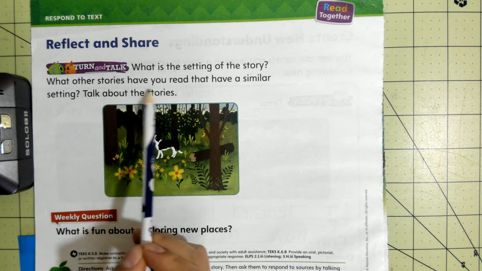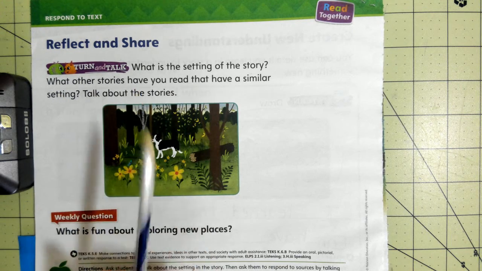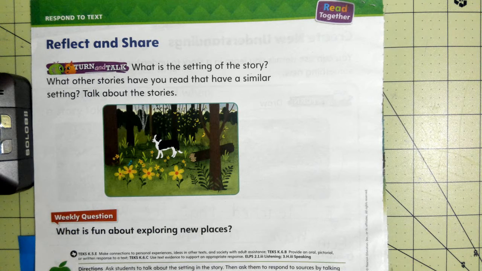What other stories have you read that have a similar setting? So what other stories have you read that have a setting on a farm, or in the woods, maybe a setting in springtime? I can think of one story that we read before spring break. We read Little Red Riding Hood.